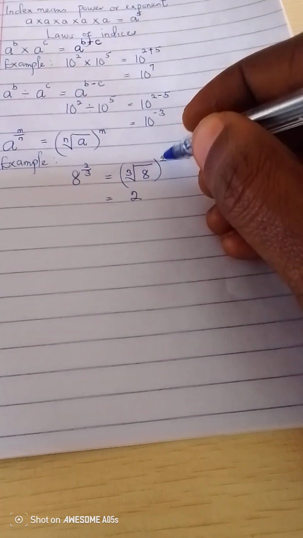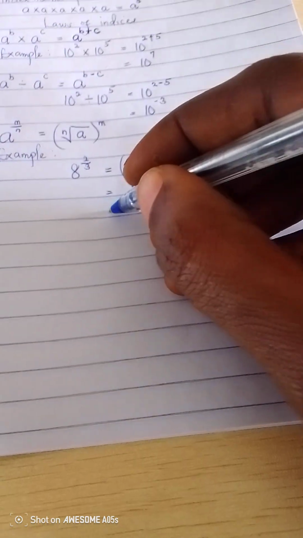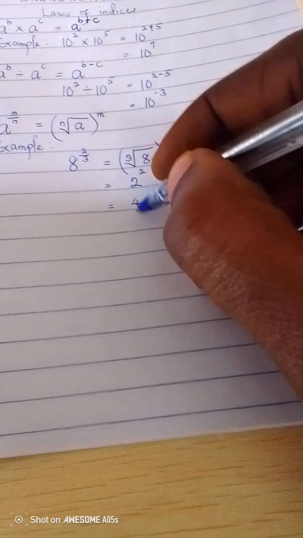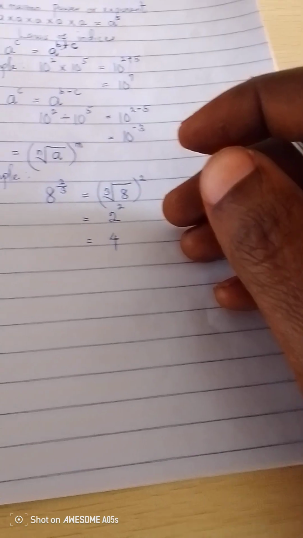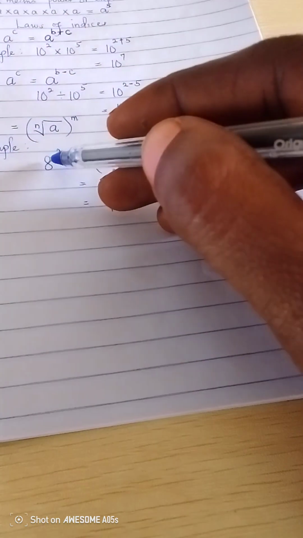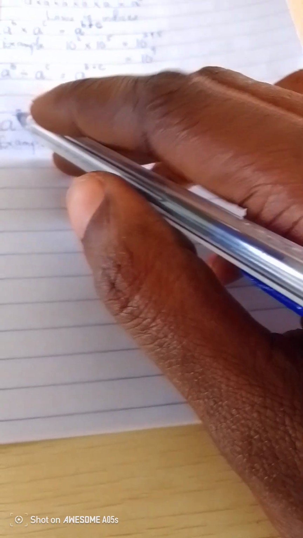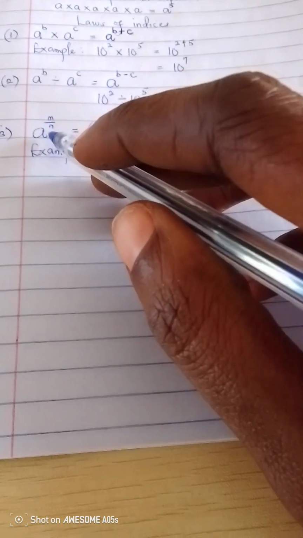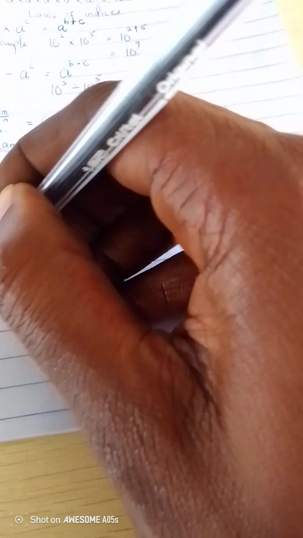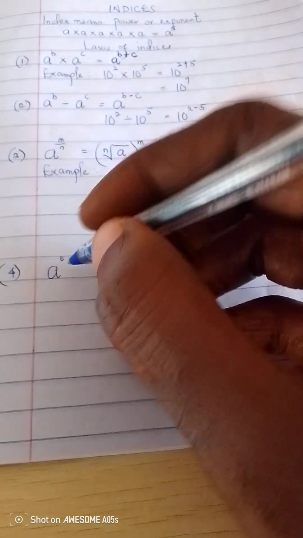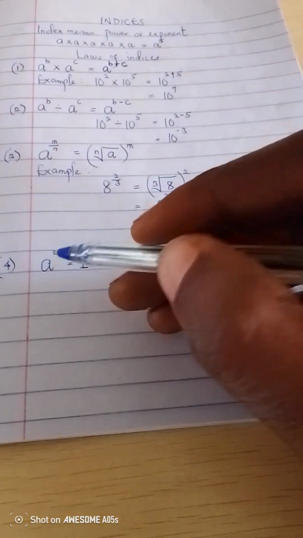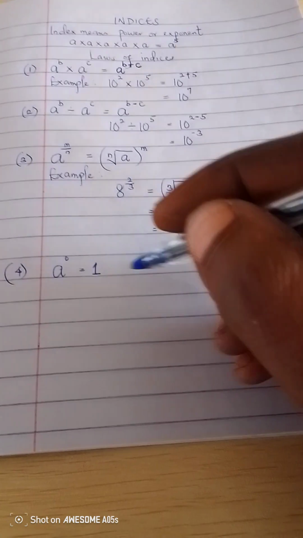Then this is your power, raised to power 2. So 2 raised to power 2 is 4. That's the answer to this question, using our third law of indices. Now we have the fourth law, which states that anything that is raised to power 0 is equal to 1.